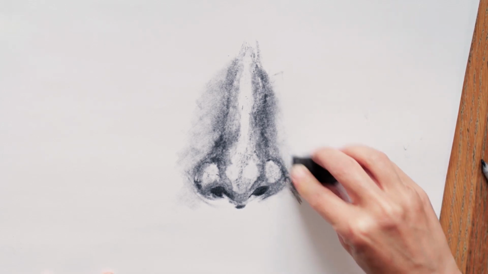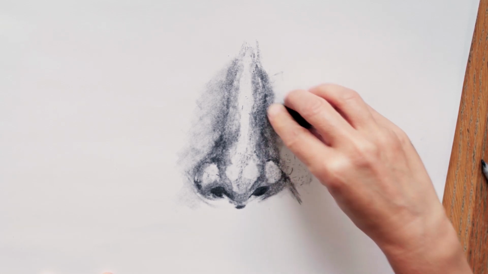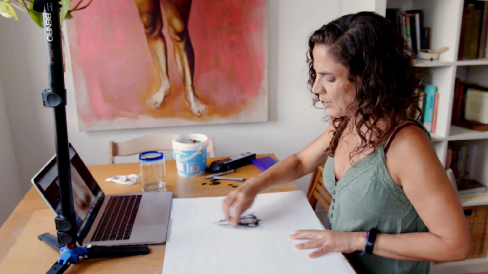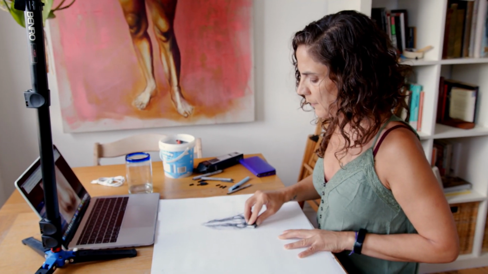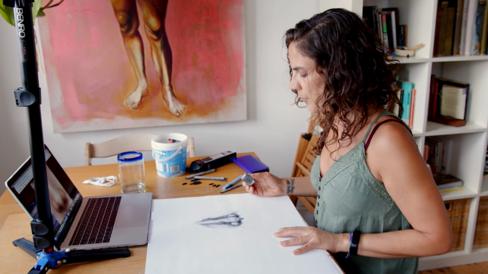I am going to bring a little bit of light here, and I'm also going to bring a light in the middle because here is where the cheeks are. So it's important not just to look at the nose, but also to look at the face and what's happening in the face, and give the nose some context.